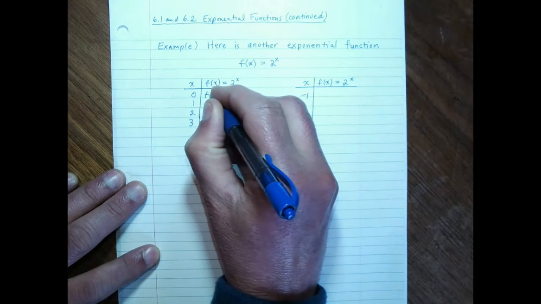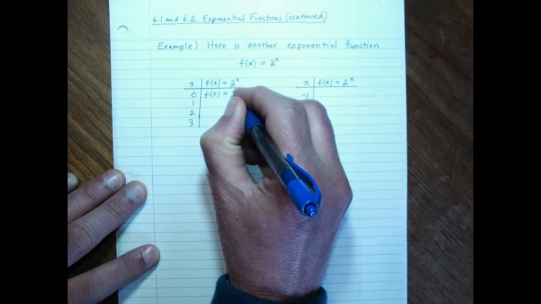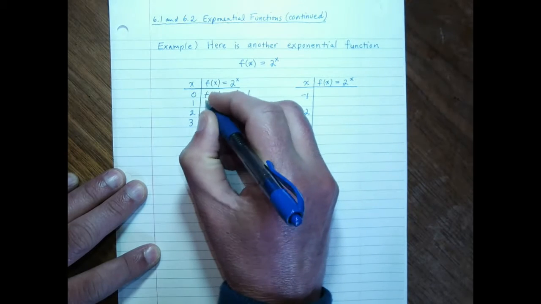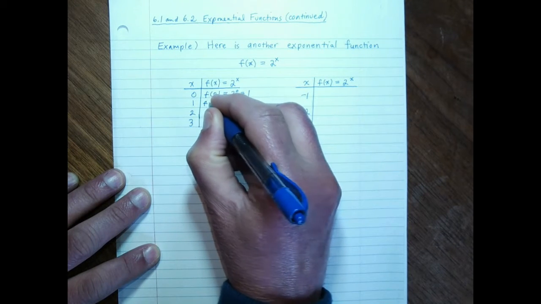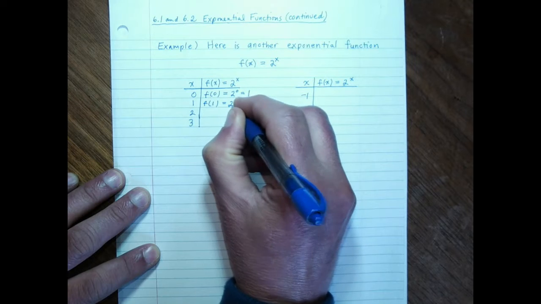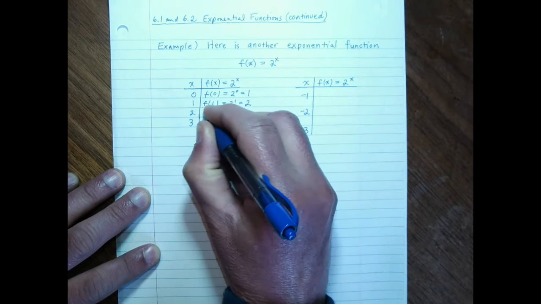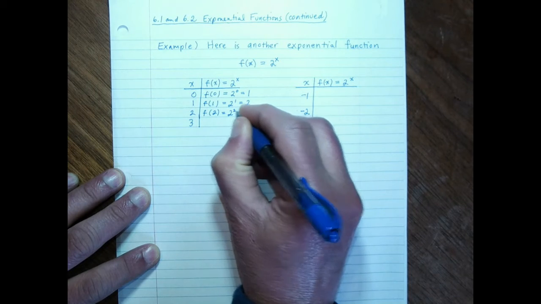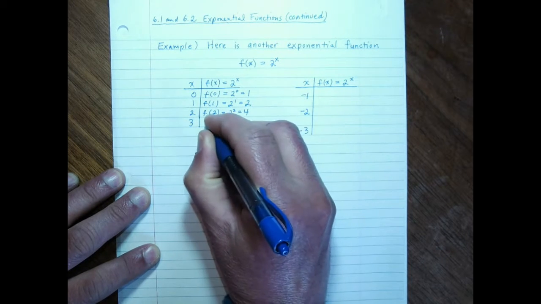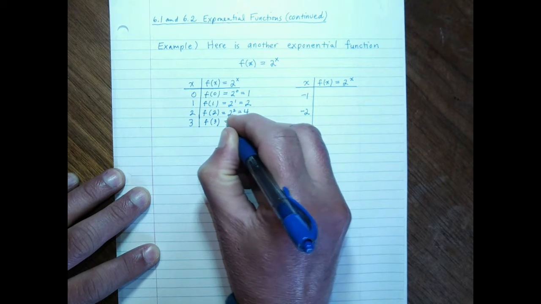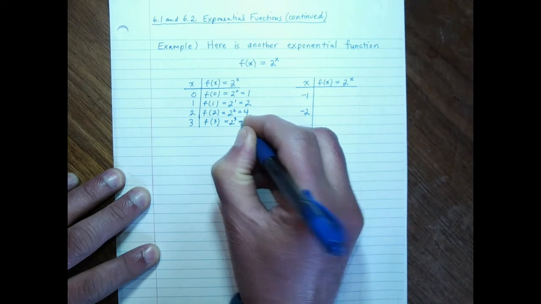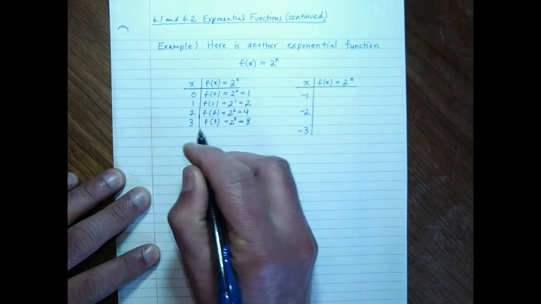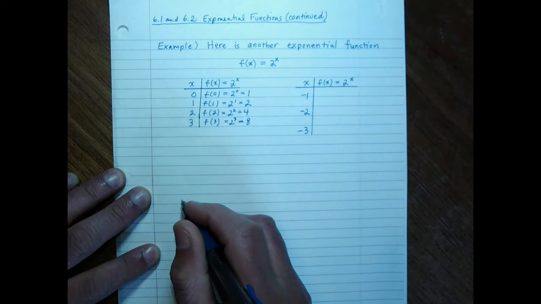I chose some x values here to start out with. When x is 0, f of 0 is 2 to the 0, which is 1. When x is 1, f of 1 is 2 to the first power, which is 2. When x is 2, I get 2 to the second power, or 4. When x is 3, I get 2 to the third power. That's 2 times 2 times 2. 2 times 2 is 4, times 2 is 8. So I have the point (3, 8) on my graph.